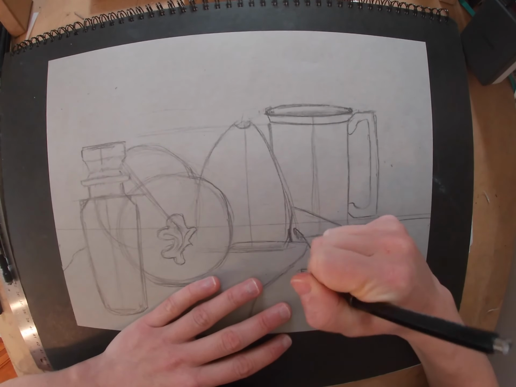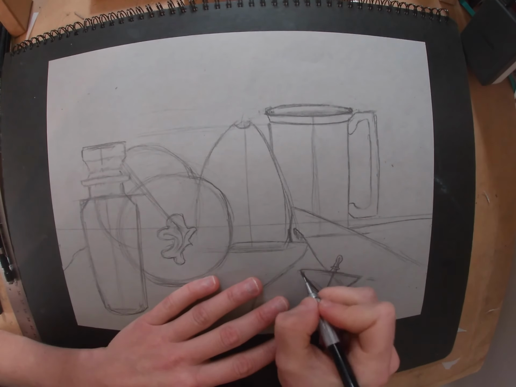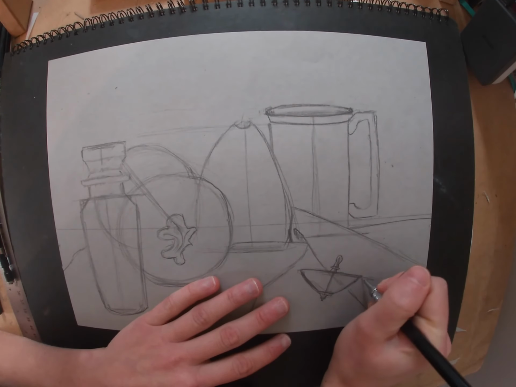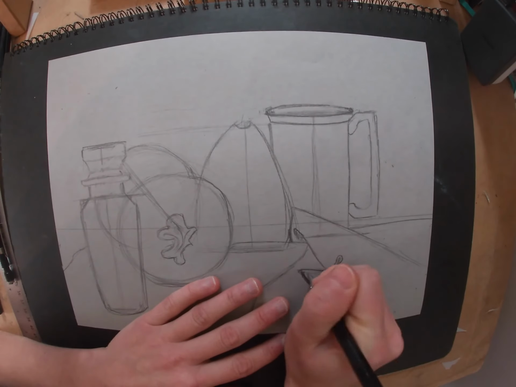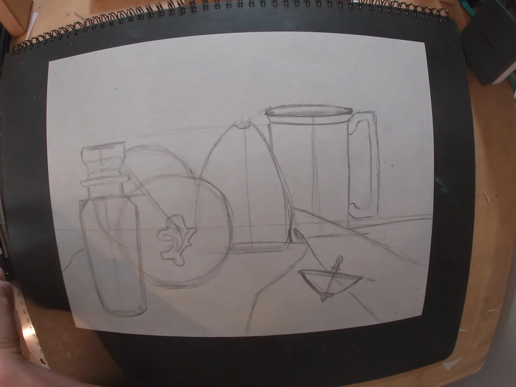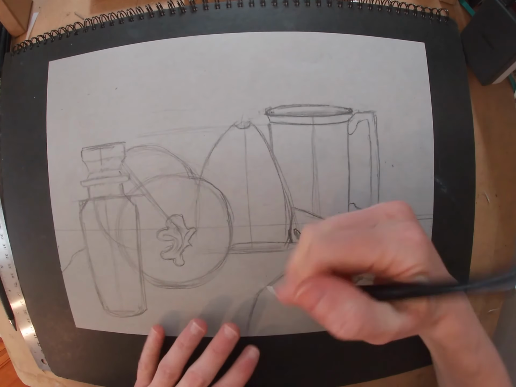There's a slight curvature to this. Okay, so now, oops, I have one more fabric line.